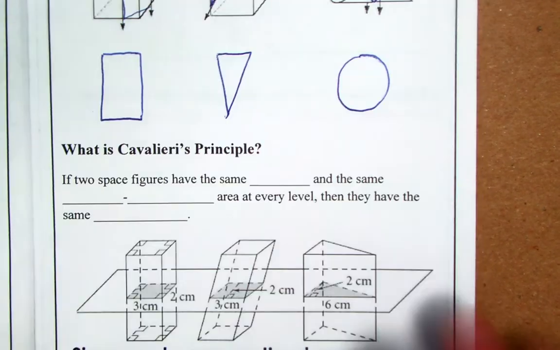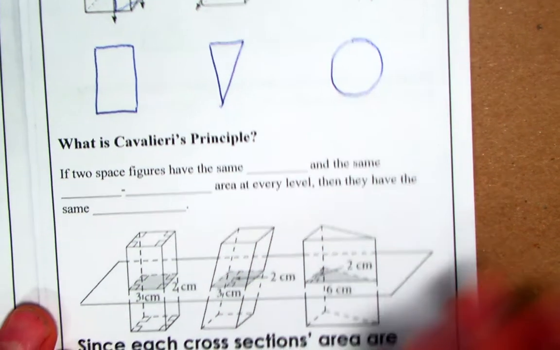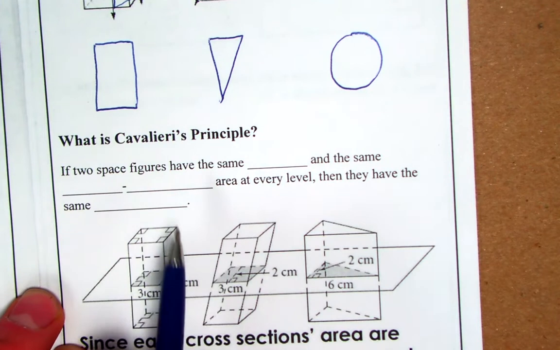Okay, on to the next part. This lesson is, like I said before, just some extra information before we get to the formulas. But this next one is Cavalieri's principle.